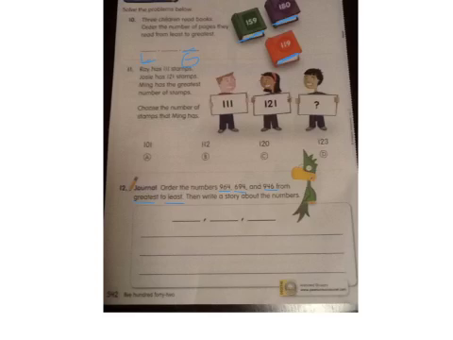When you are finished with your paper, please put it on the yellow table. Thank you.